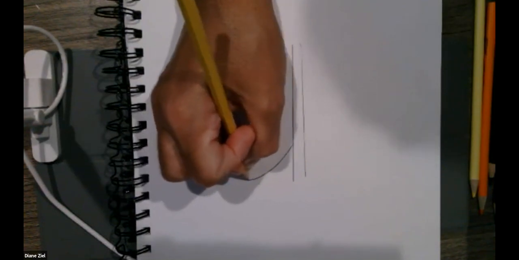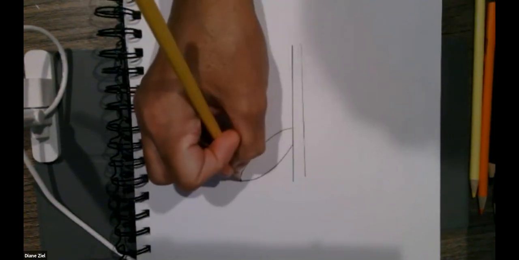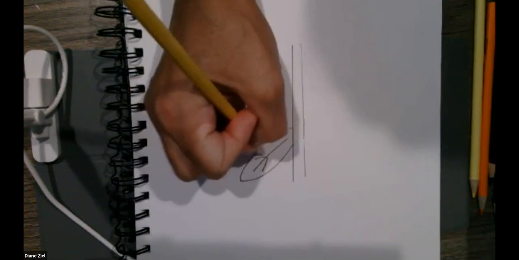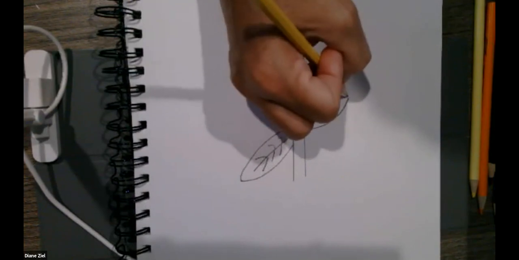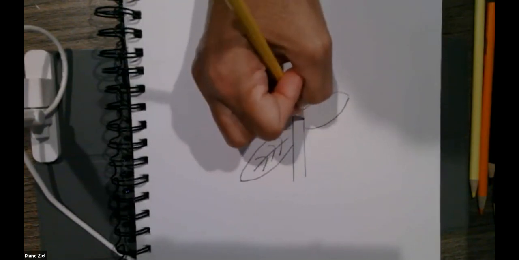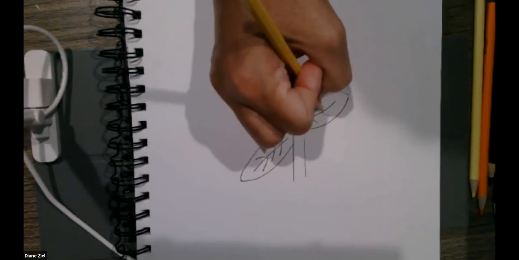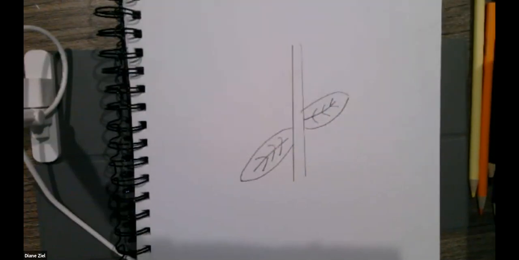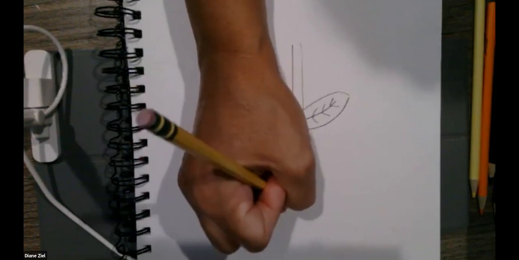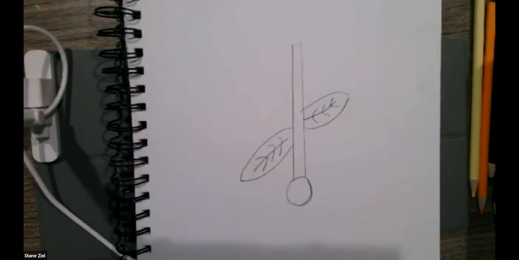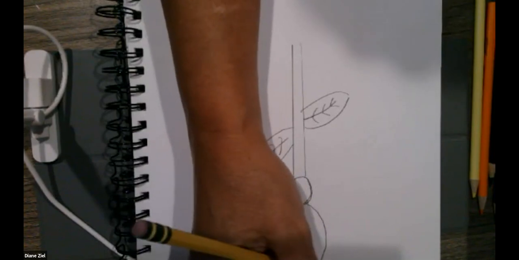So I'm just going to create the leaves on either side of the stem. And we're going to have a yellow center. So we'll be coloring that yellow. And our petals are going to be purple. So I'm just going to draw.